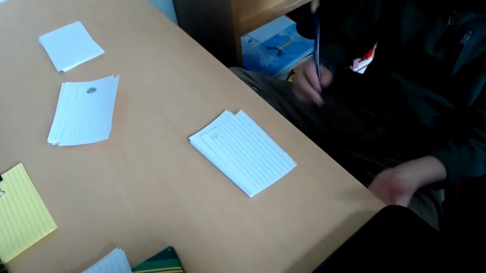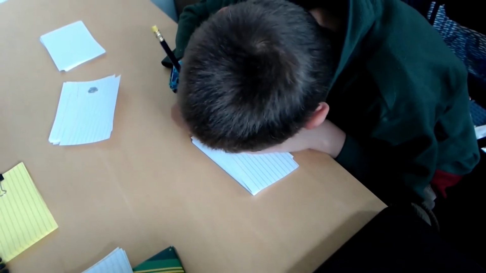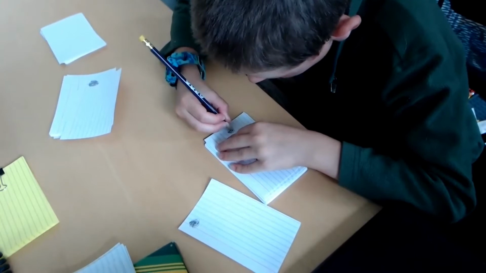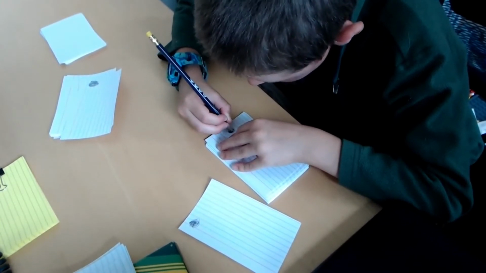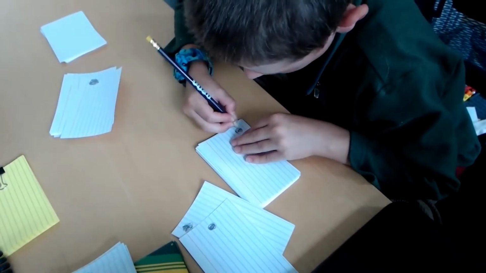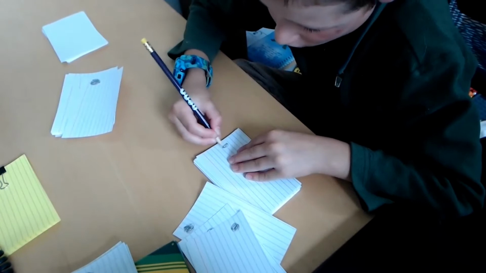So again, you're going to draw a small circle on the top card of your second stack on the far right on the top line. On the next card in the stack, draw a similar size circle, just as far to the right, but 4 line spaces down. So you're going to skip 3 line spaces.